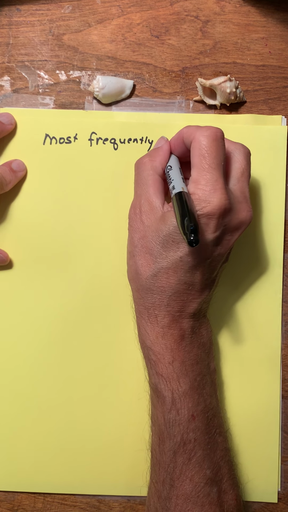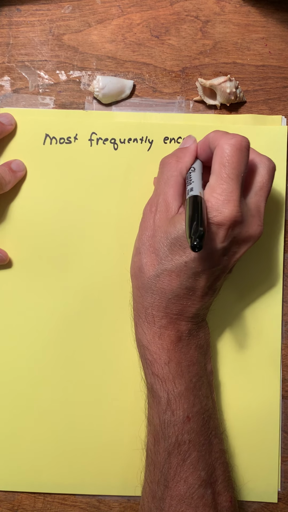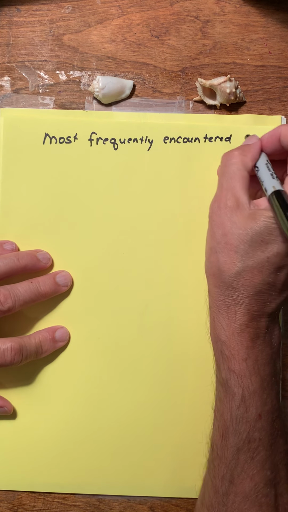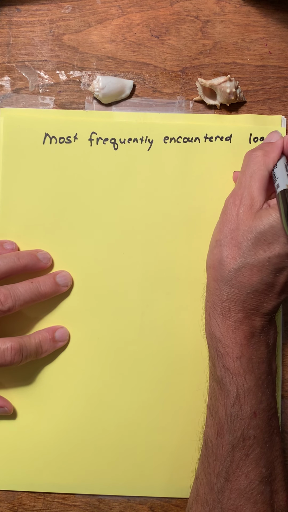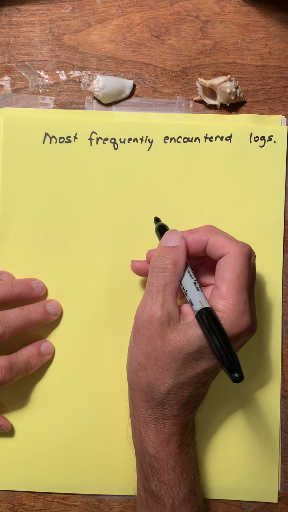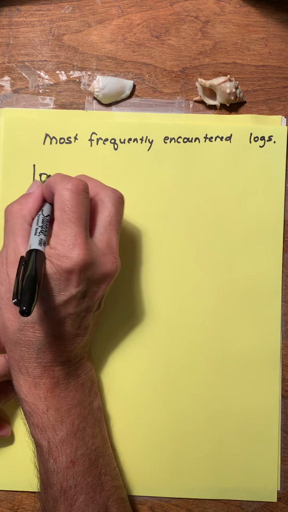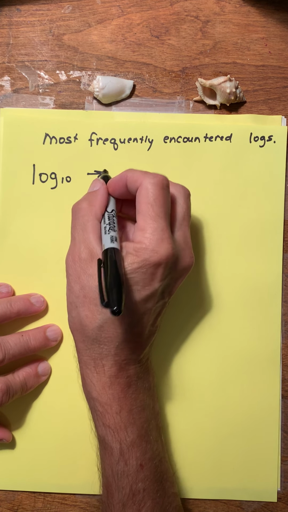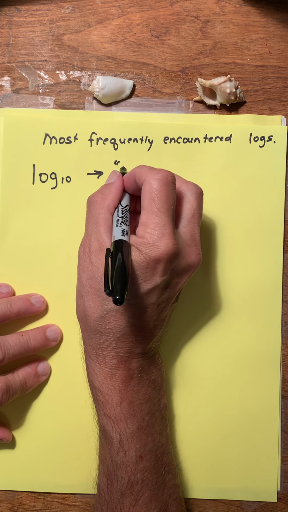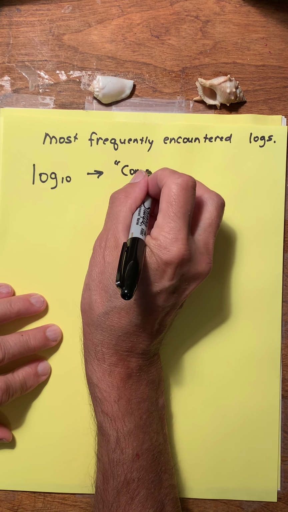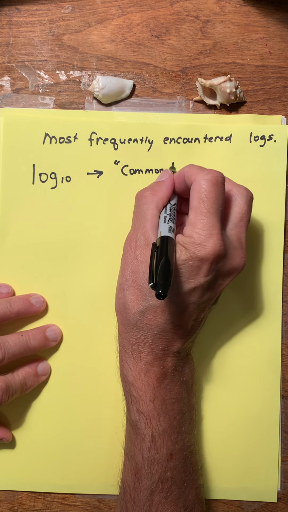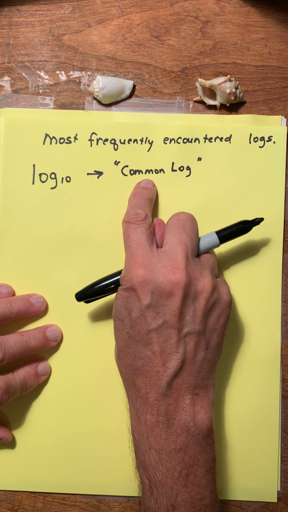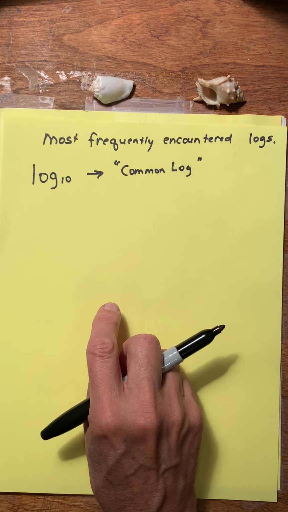The most frequently encountered logs. The first is log base 10. This is called the common log. And you probably guess why it's called the common log. It appears commonly, often.